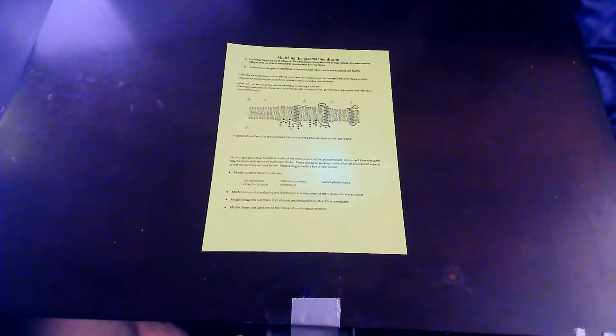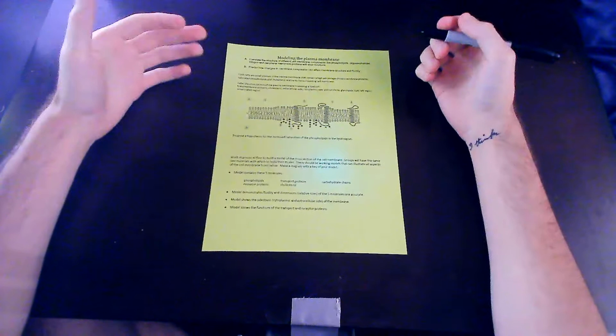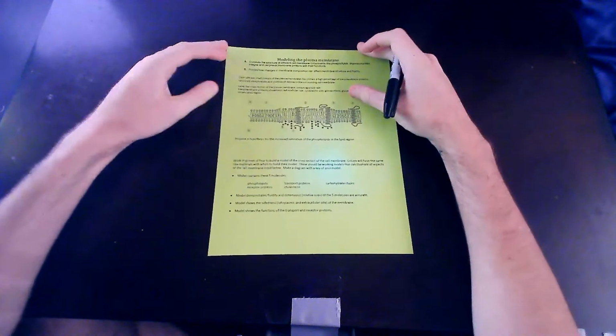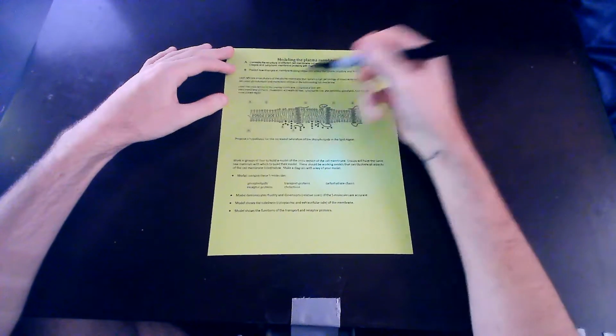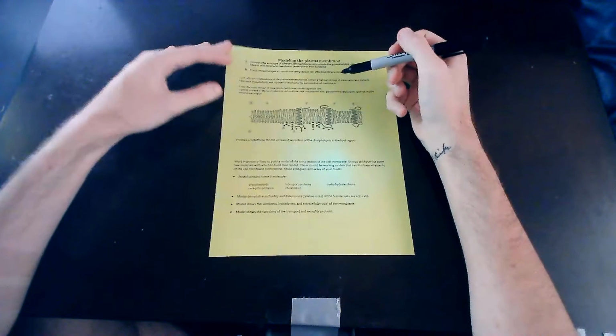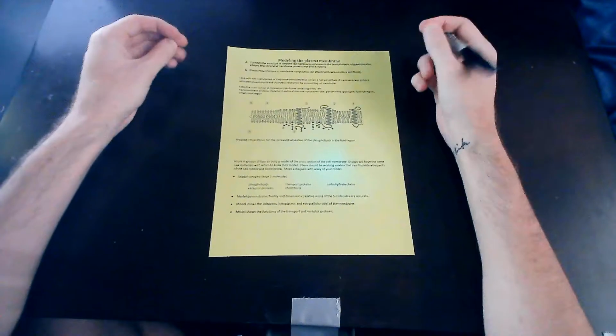Alright, so in this video we're going to try and model the plasma membrane using little Connects models. But first, let's go over some components of the plasma membrane. Right here we're going to cover lipid rafts, which are small clusters in the plasma membrane that just have a lot of transmembrane proteins and saturated phospholipids.